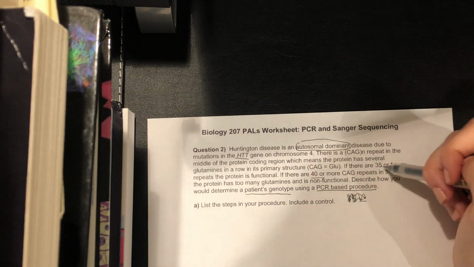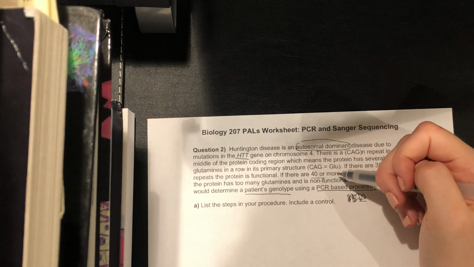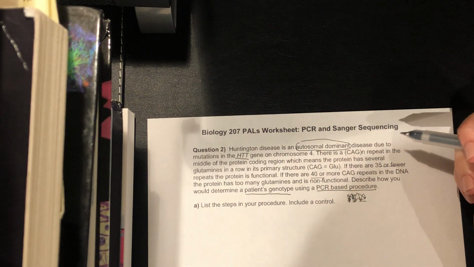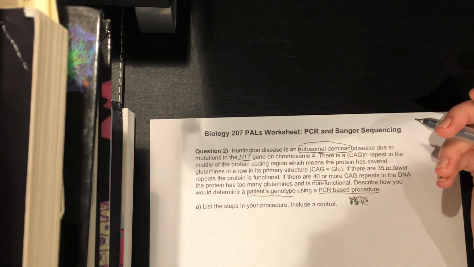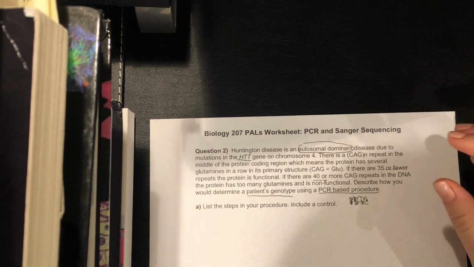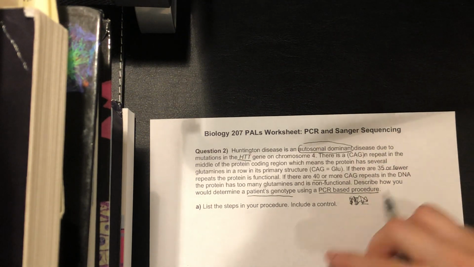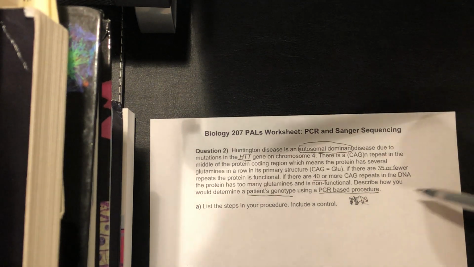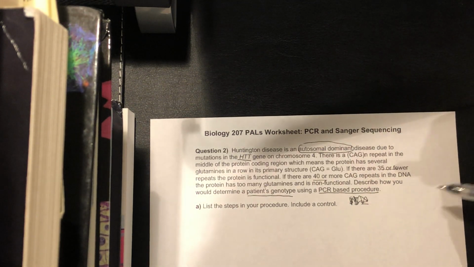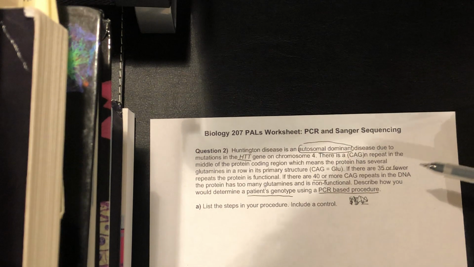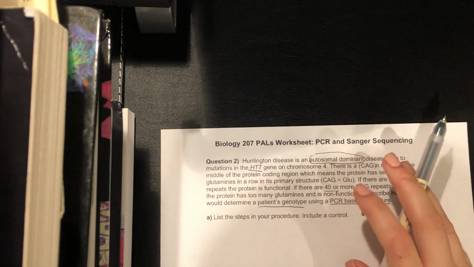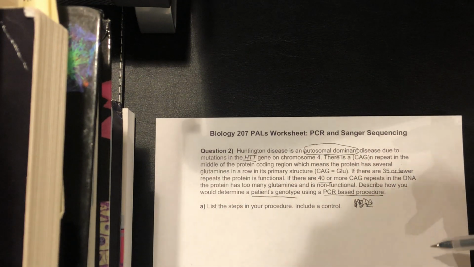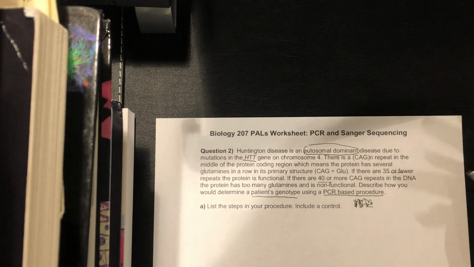So if they have 40 or more, then they would be mutant, but if they have 35 or less, they would be wild type, right? And so what we can do is take our DNA and run it on a gel, if you guys remember that concept. The agarose gel separates the strands based off of their size, right? So the smaller ones will be towards the bottom, while the bigger ones will be towards the top.